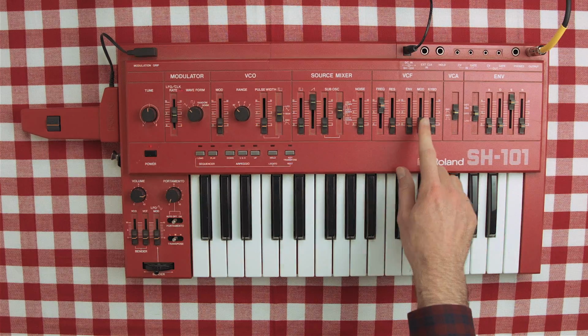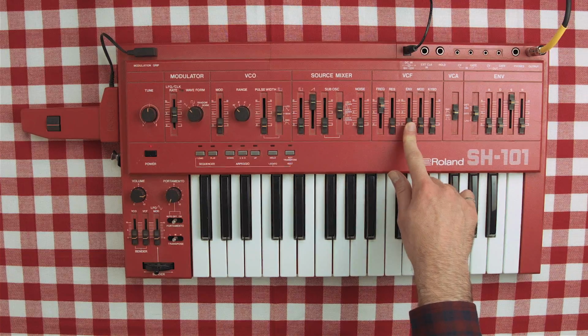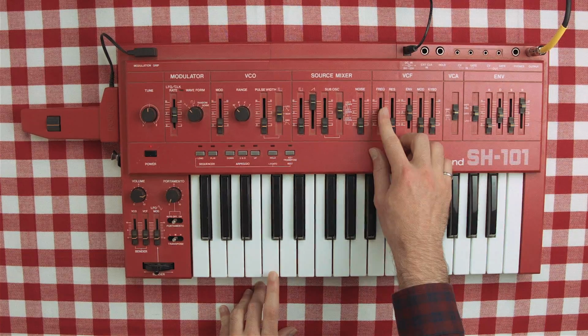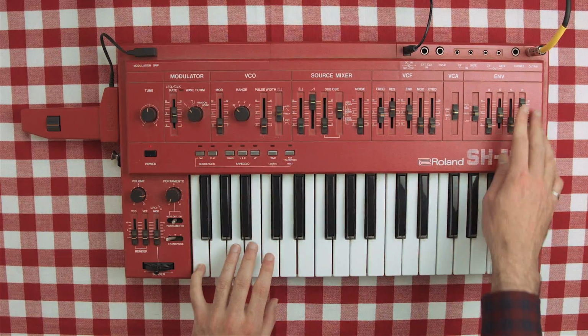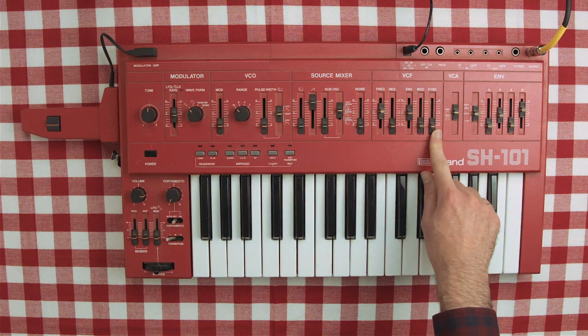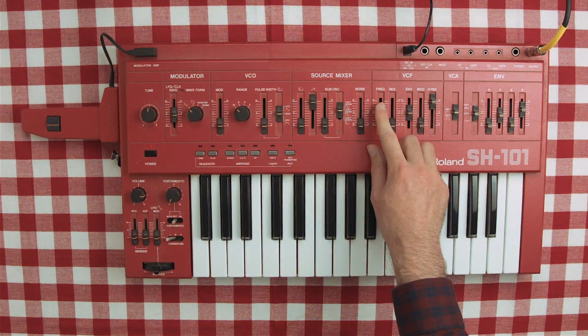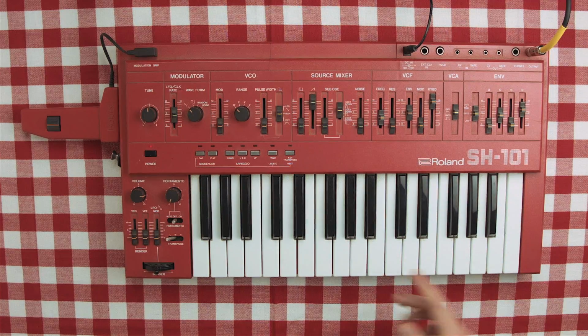And just like you can modulate the filter with the LFO, you can also modulate it with the envelope via this slider here. Finally, the third modulation source for the VCF is keyboard, which maps to the keyboard, so the lower keys are low. And as you go up, it opens the filter.